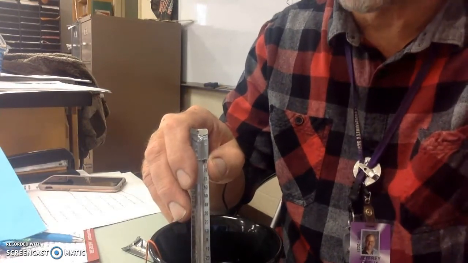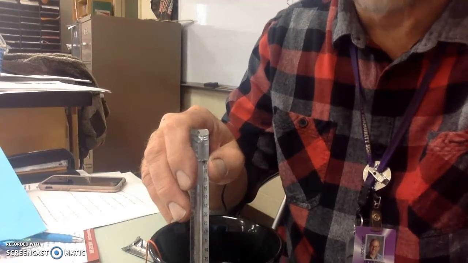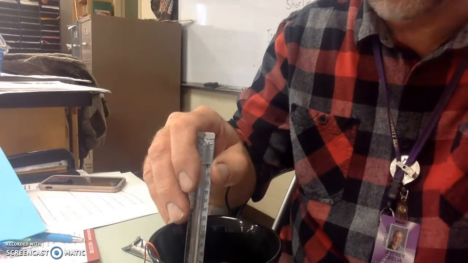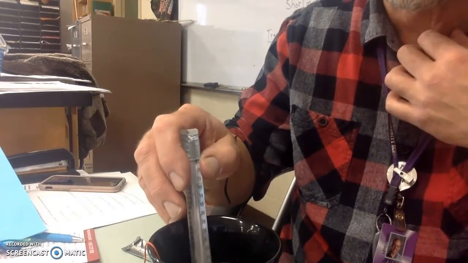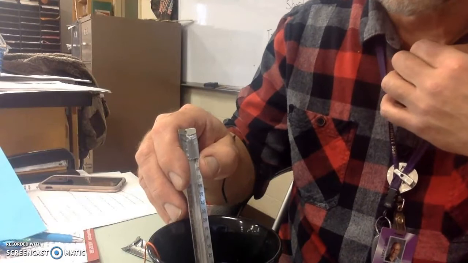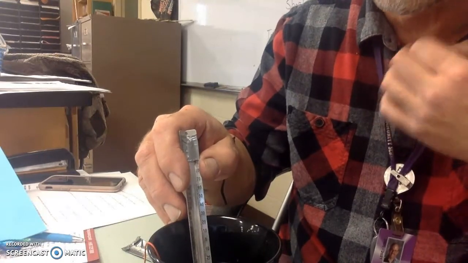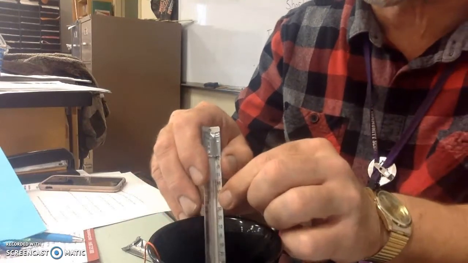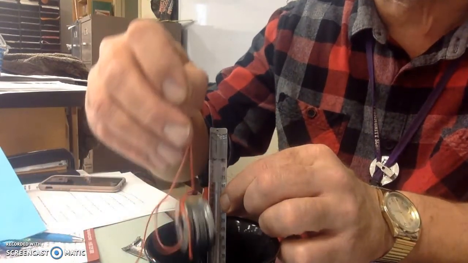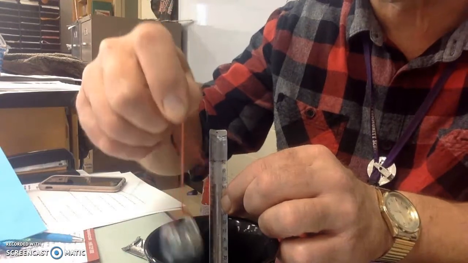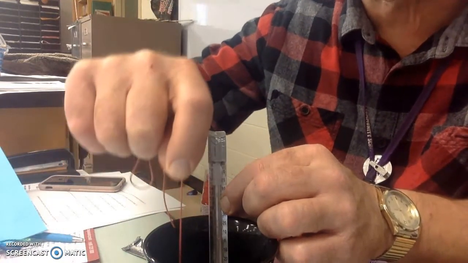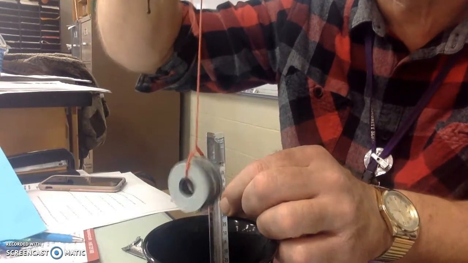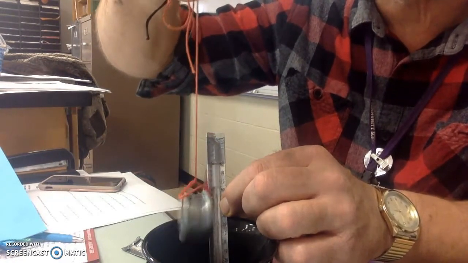So where did that energy go that was in that water to begin with? Where did it go? What happened to that energy? Well, that energy was transferred to these washers. And now these washers are holding the energy of what the water had.